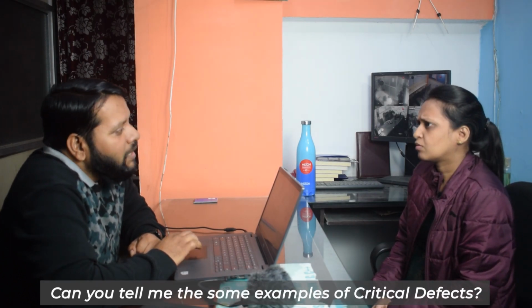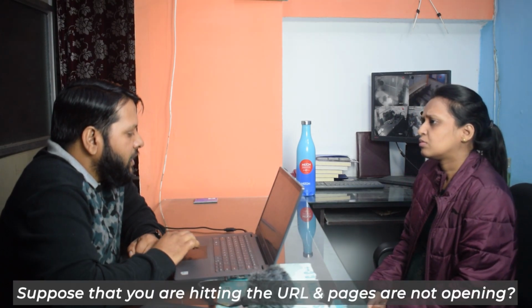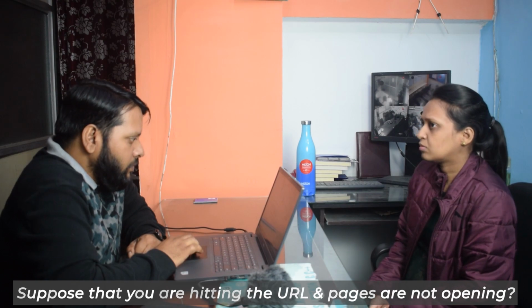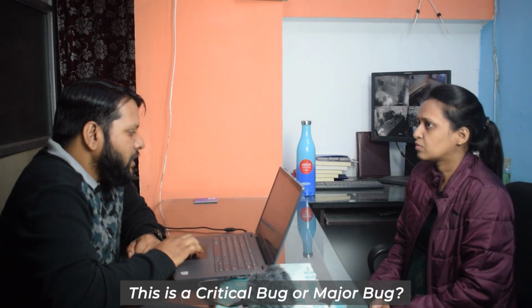Can you tell me some example of critical defects? Critical defects are the defects that impact the functionality of the application such that we cannot give that application to the customer without fixing that bug. For example, if there is a malfunction in the login of the application, then it can be considered as a critical bug. Suppose that you are hitting the URL and the page is not opening. Is this a critical bug or major bug? Critical bug. This is a critical bug.